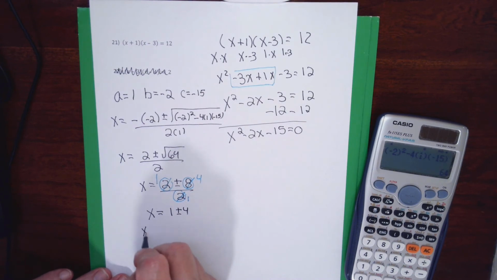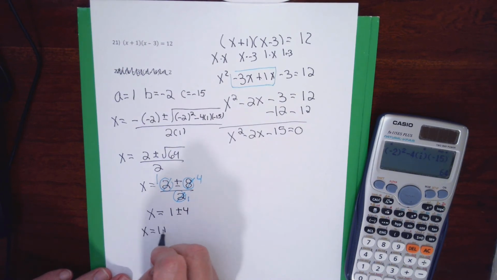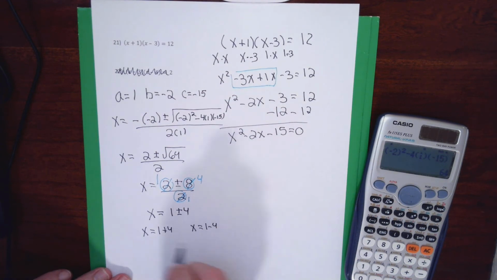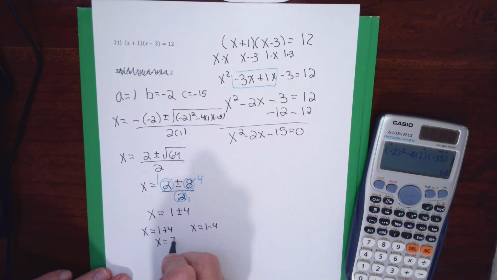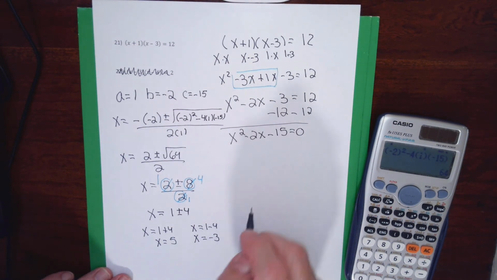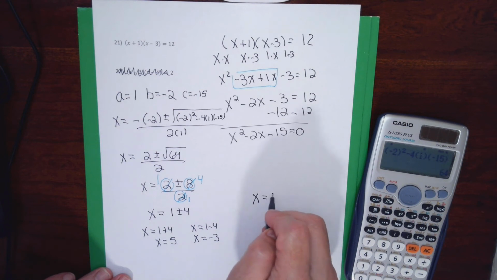So I'm going to split this up into x equals 1 plus 4 and x equals 1 minus 4. The 1 plus 4 is going to give me a 5. The 1 minus 4 is going to give me a negative 3. And when I go to write an answer down for 21, I'm going to write x equal negative 3 and 5, or x equal 5 and negative 3.